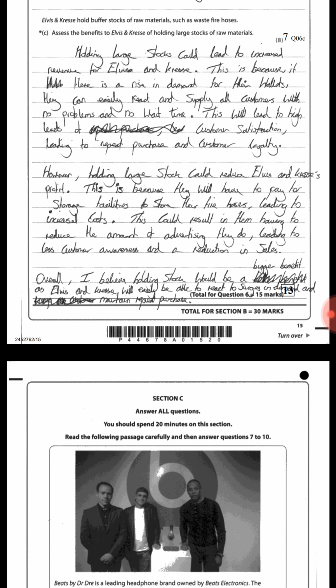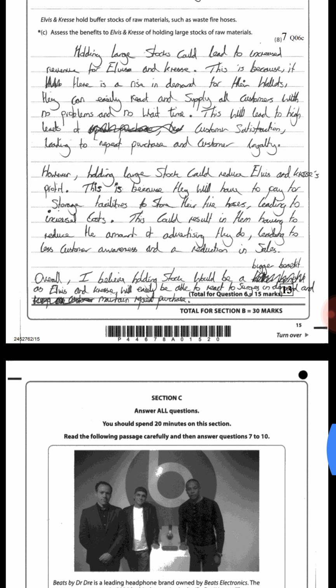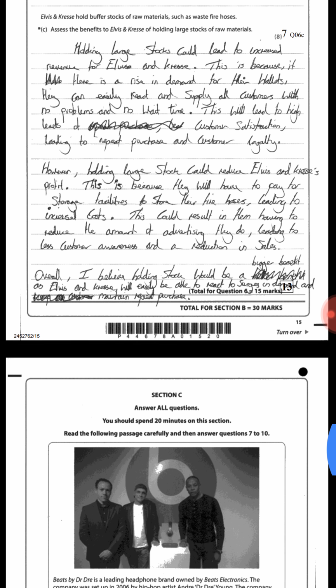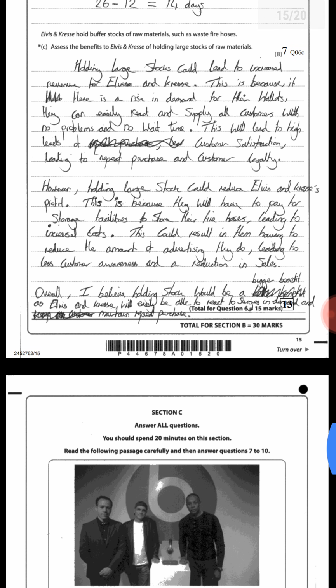Holding large stocks could lead to increased revenue for Elvis and Cress. This is because if there is a rise in demand for their wallets, they can easily react and supply all customers with no problems and no wait time. This will lead to high levels of customer satisfaction, leading to repeat purchase and customer loyalty.